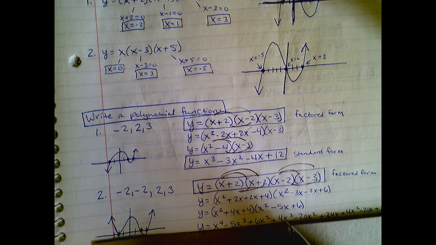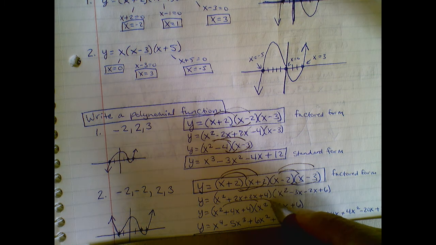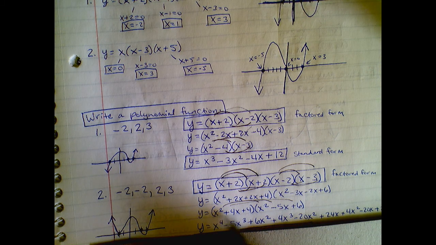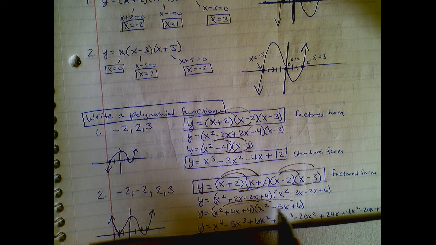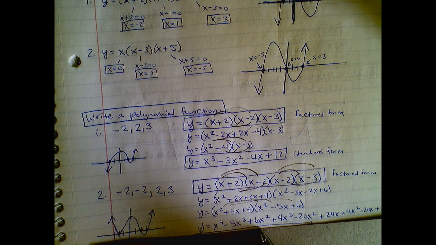Then we FOIL again. So then we're going to distribute this x squared to all 3 terms. So x squared times x squared is x to the 4th. X squared times negative 5x is negative 5x cubed. X squared times 6 is 6x squared.